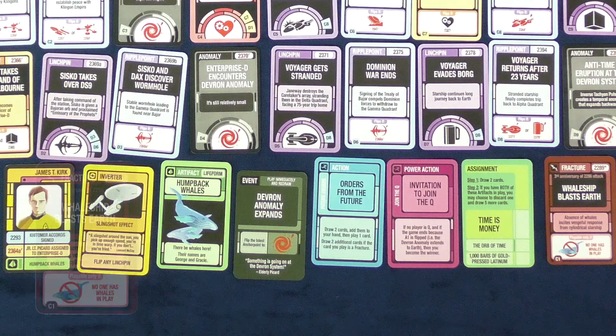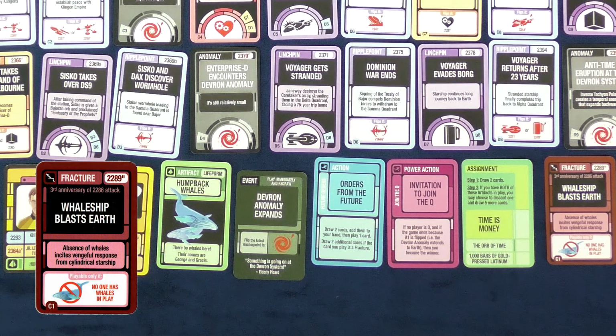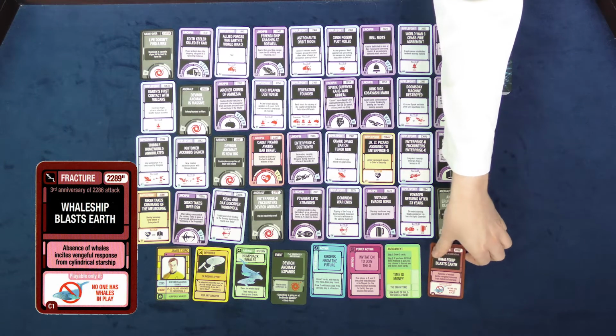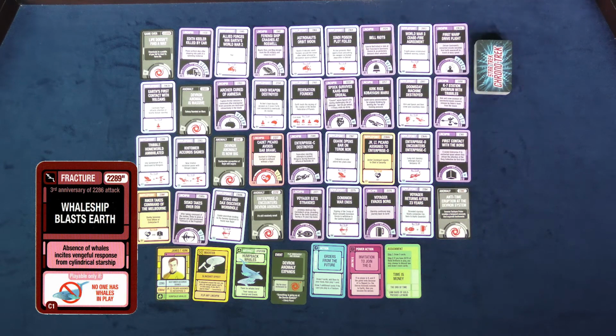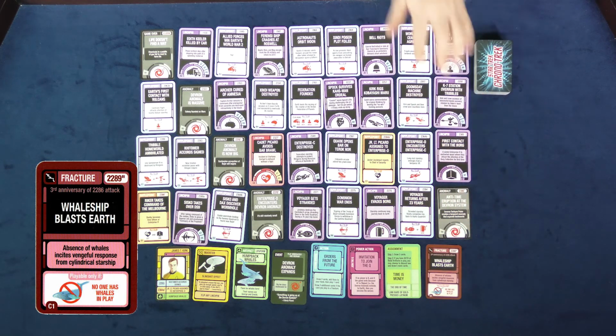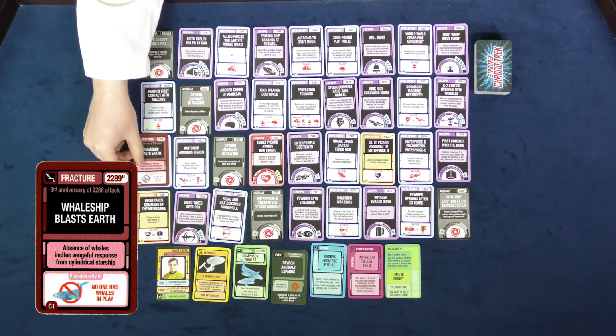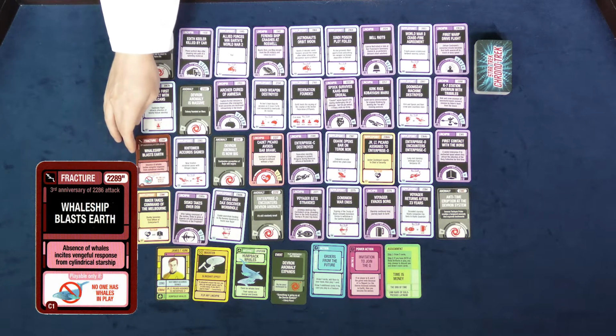Lastly, we've got fractures. These are a little bit different than other cards. Fractures represent when time gets so messed up that it doesn't look anything like what we're used to. So our example fracture is the whale ship blasts Earth. And this one says that if the whales are not in play, then you can put this on 2289. So if I didn't have the whales in play, I can put this here. If no one has the whales in play, you can put this here.